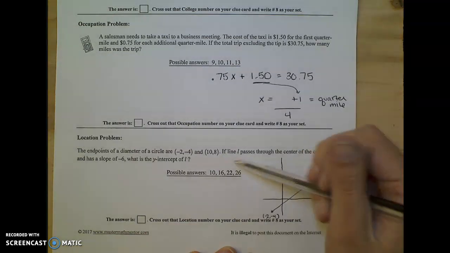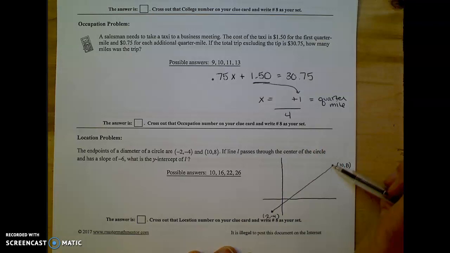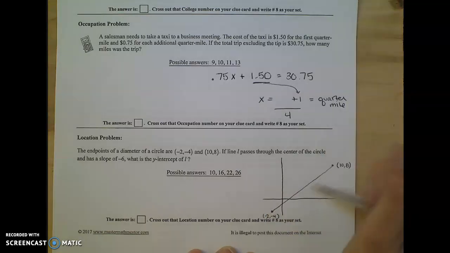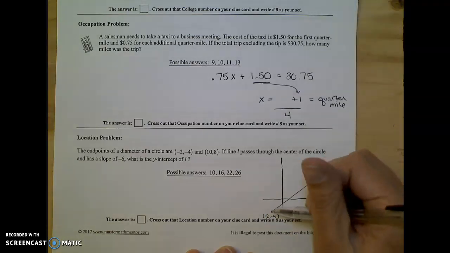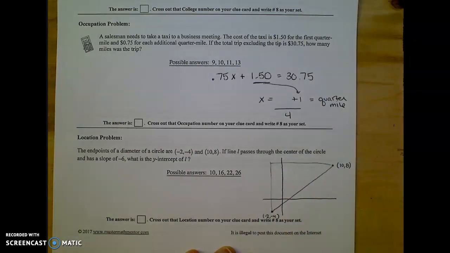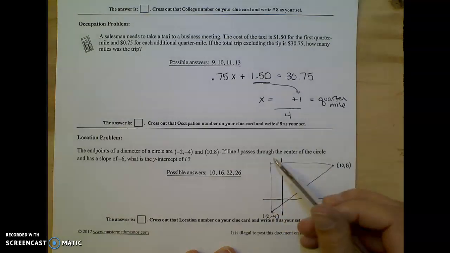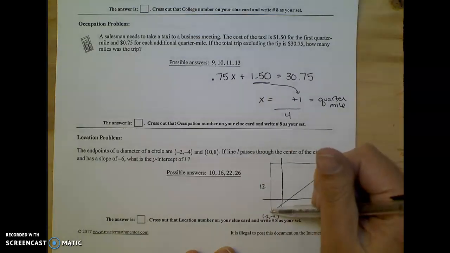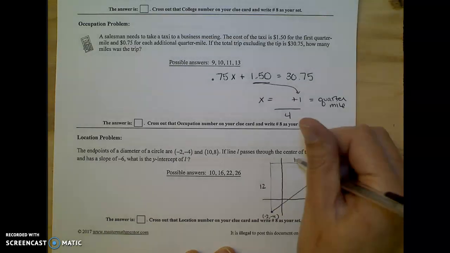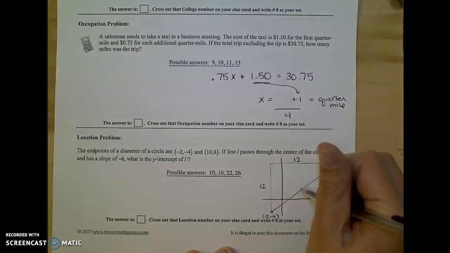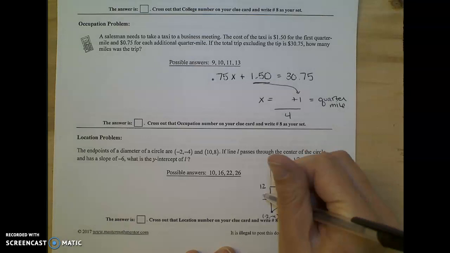So if line L passes through the center of the circle and has a slope of -6, what is the y-intercept of that line? So I needed to know where the center is, and the center is going to be right in the middle of this. So I kind of counted how long it would take me to get up and over to that spot. So if I'm starting down here at -4 and going all the way up to 8, that means I traveled 12 up. And if I'm starting over here at -2 and I'm traveling all the way over to 10, then I went 12 across. So my midpoint is going to be when I go 6 up and 6 across. So up 6 and over 6.